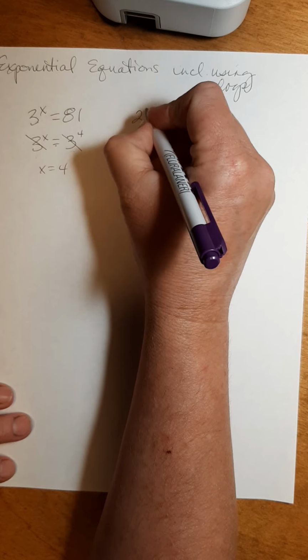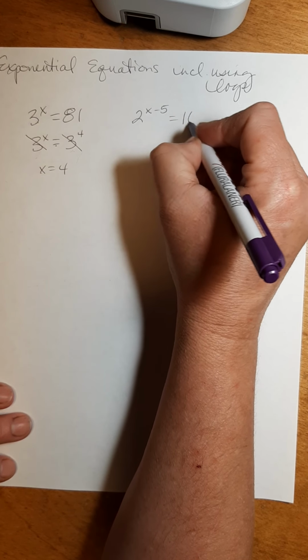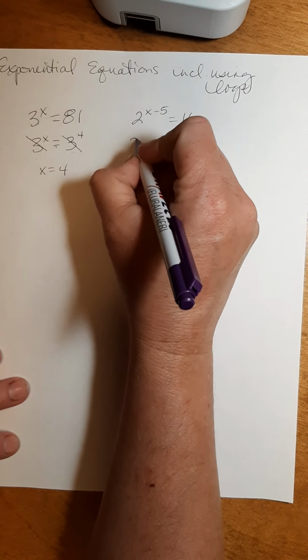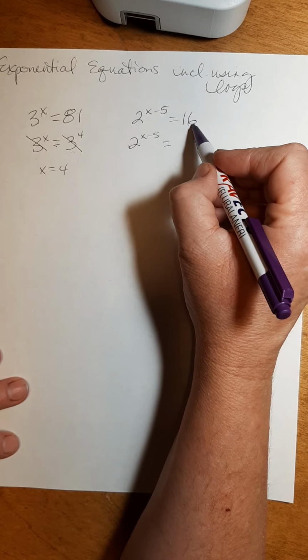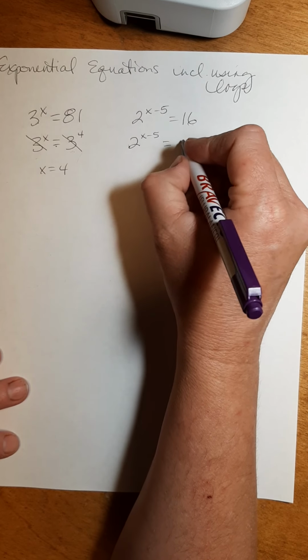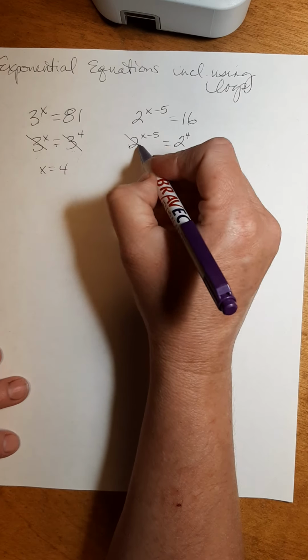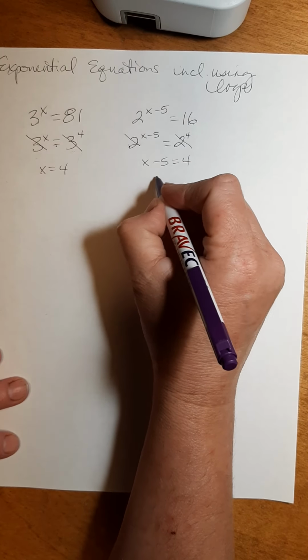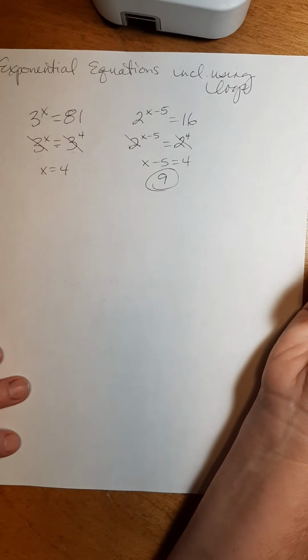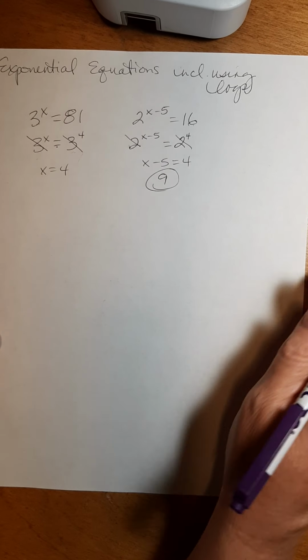Same thing if you had something like 2 to the x minus 5 power equals 16. Well, there's nothing you can do to the 2 and the x minus 5, but 16 is 2 to what power? 2 to the 4th. Same bases. x minus 5 equals 4. Add the 5. 9.